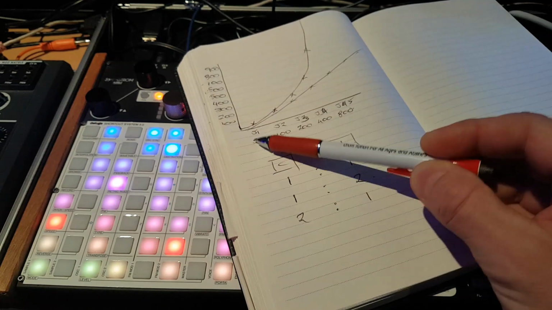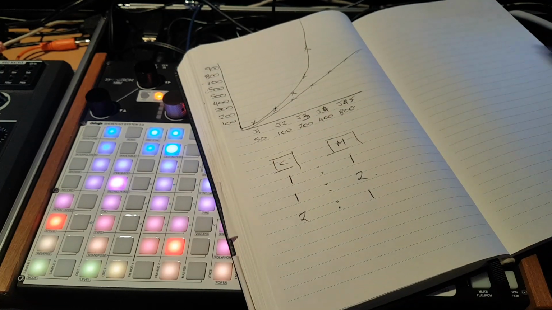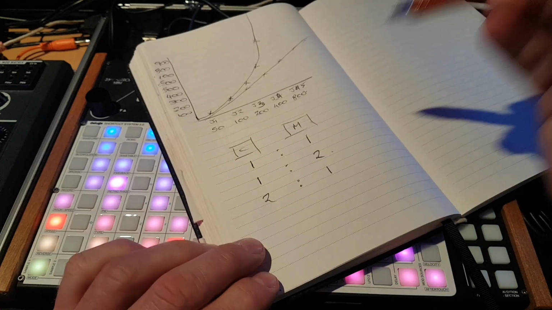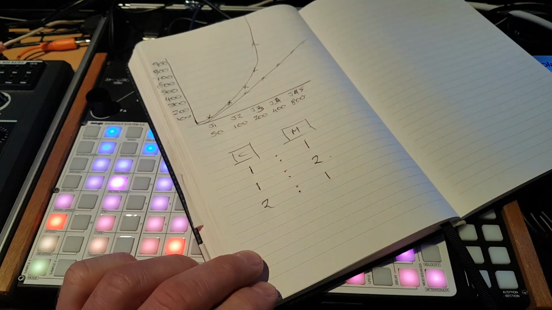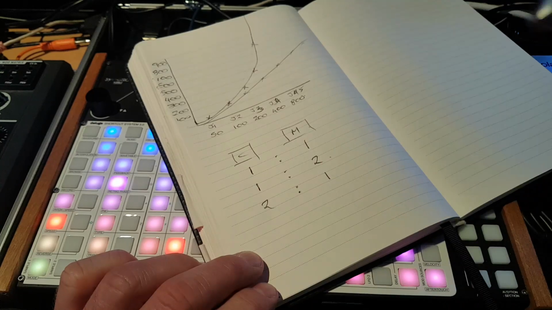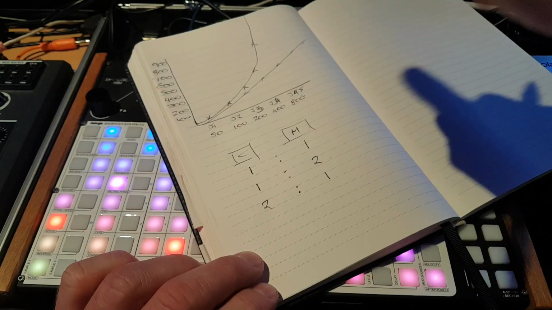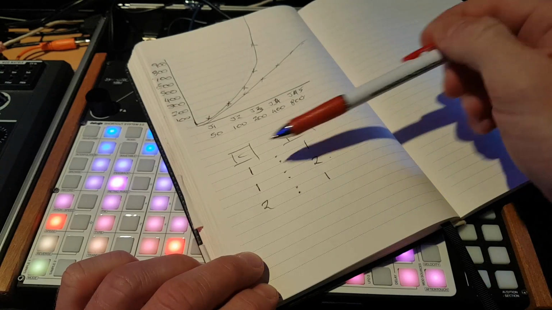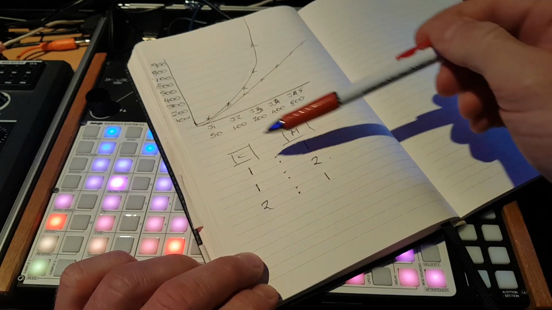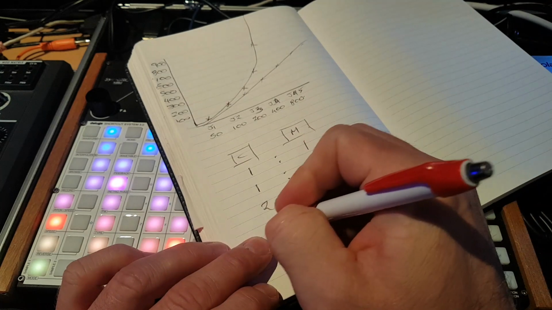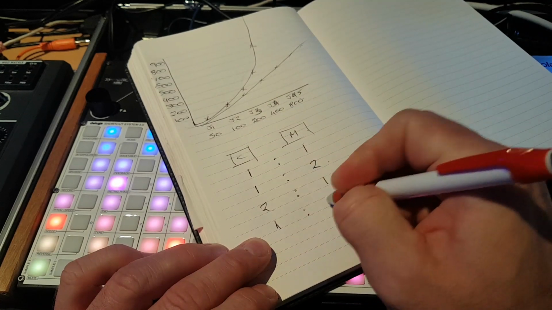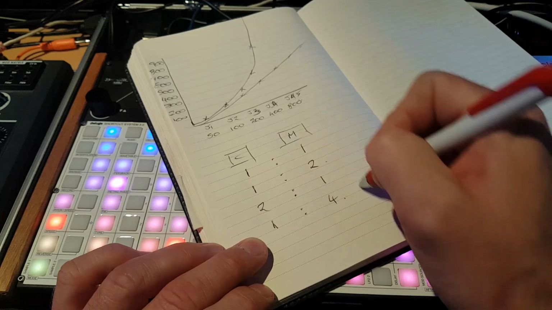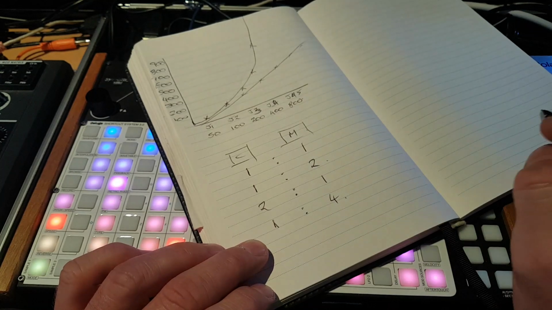What you've got to remember is to go up an octave, it always doubles. Okay, so start again. If we want to get our modulator to be 2 octaves above the carrier to modulate it, it would have to be a 1 to 4 ratio. So you would need to pitch that up 24 semitones.